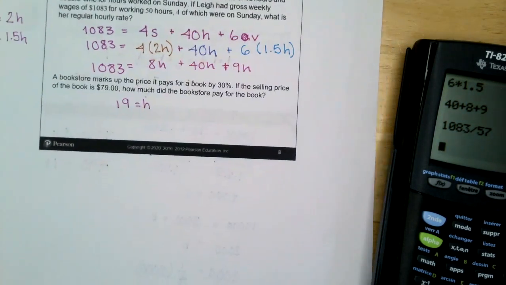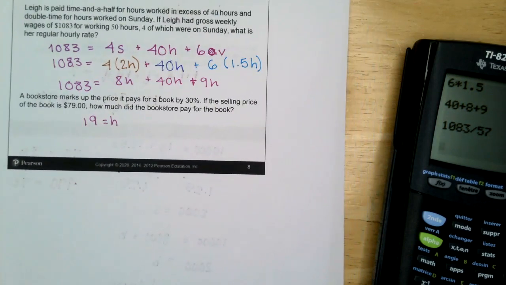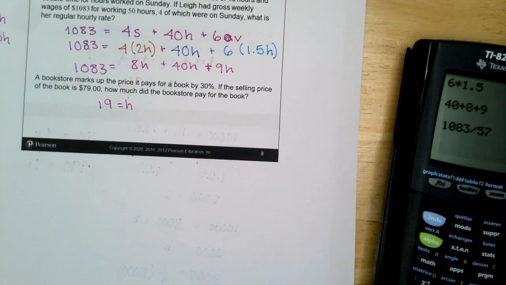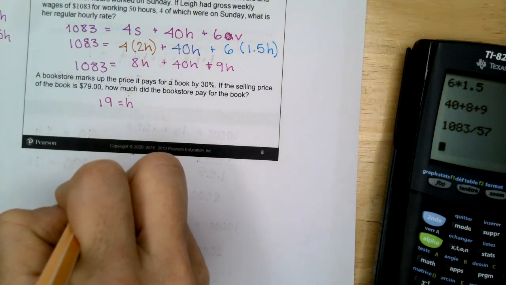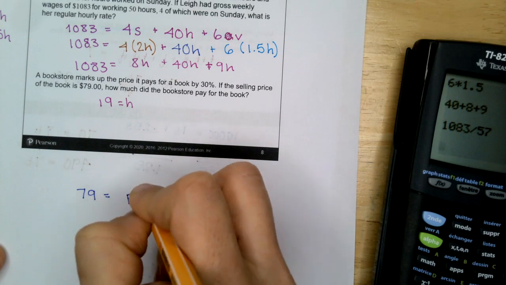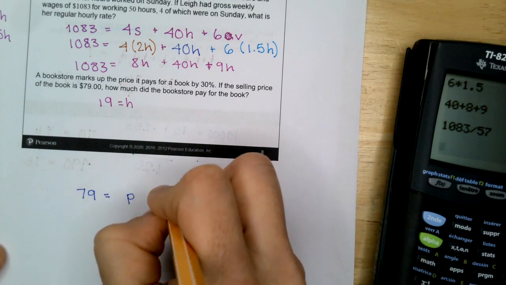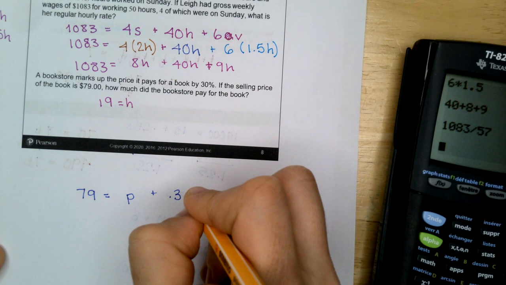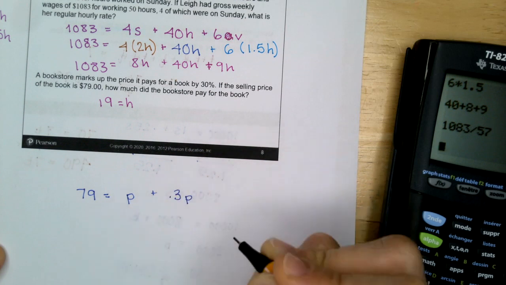Good. The last one is a percent. The bookstore marks up the price it pays for books by 30%. The selling price of the book is $79. How much did they pay for the book? You want to make an equation, okay? Your equation is $79 is the price of the book plus another 30% of the price of the book, right?